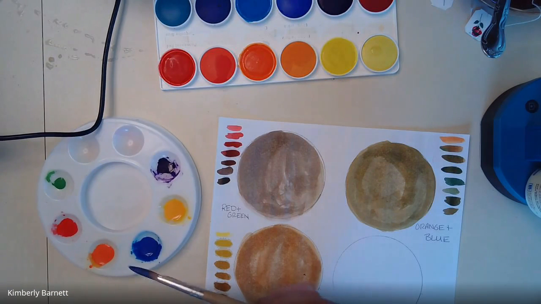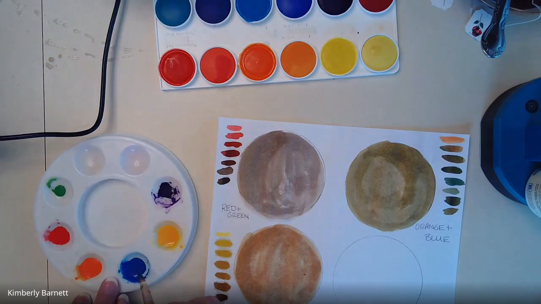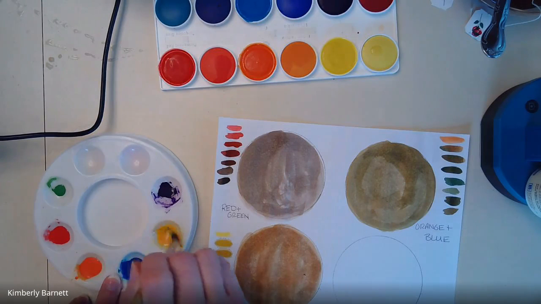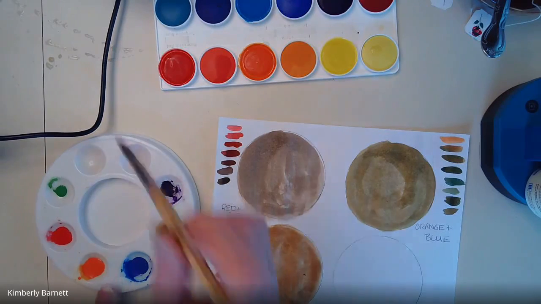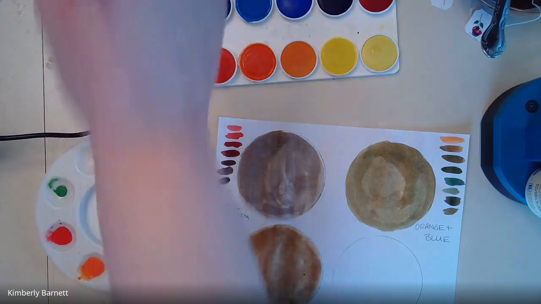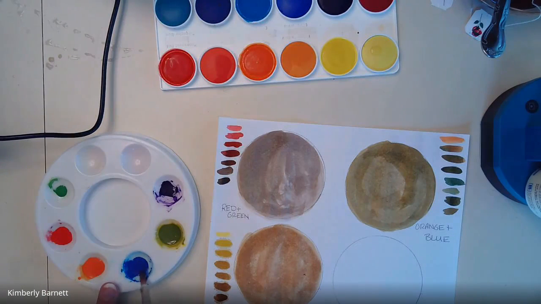Okay, and then just like before, I'm going to add some of my darker to my lighter. So I'm going to add blue violet to my yellow orange, and I'm going to keep on adding some blue violet to yellow orange until I get a neutral color.